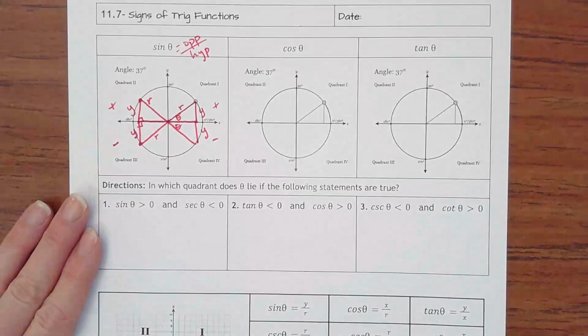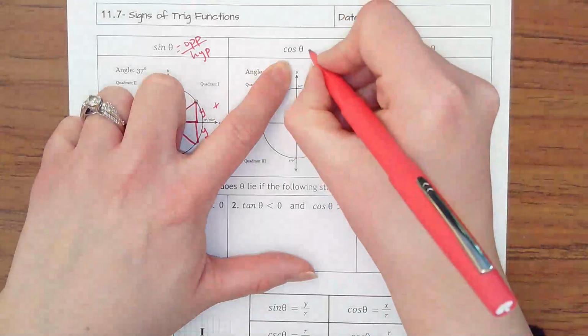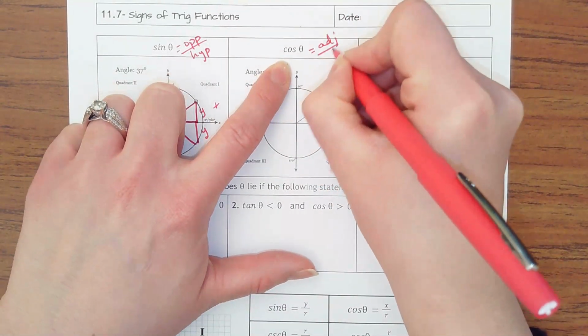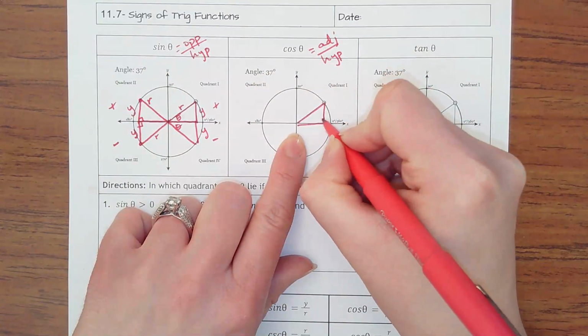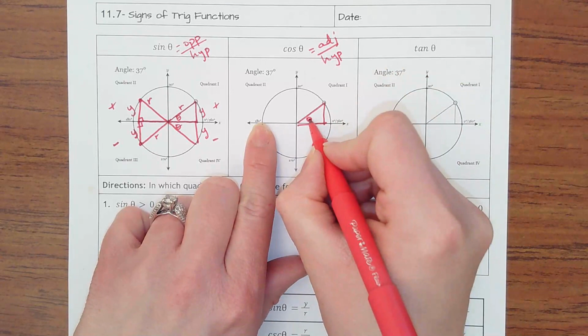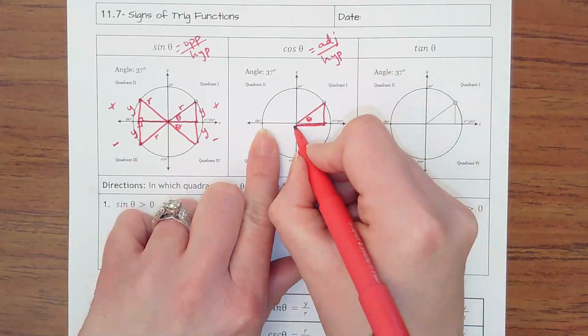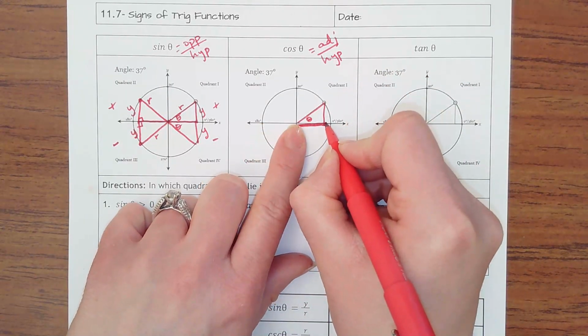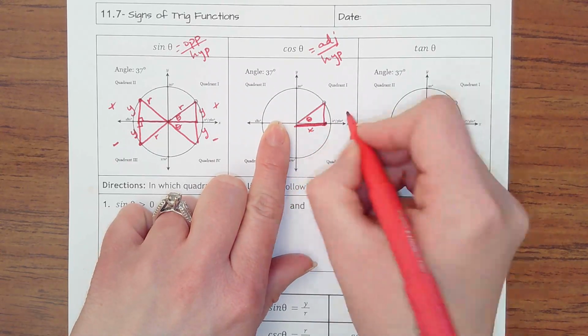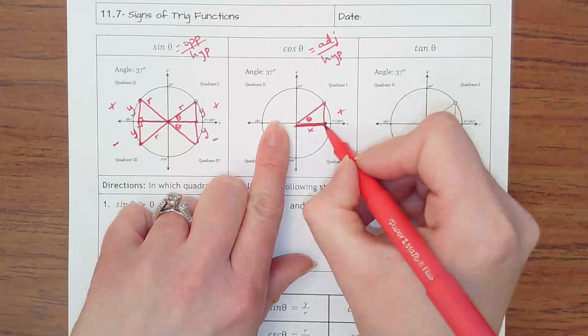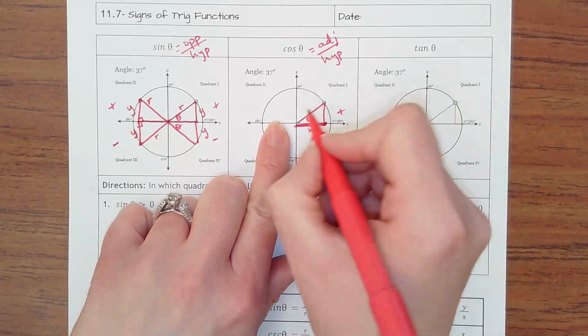Okay, let's go back up here. Now let's talk about cosine. Cosine is adjacent over hypotenuse. Here in quadrant 1, this is still my angle, but now if I want cosine, adjacent is going to be this leg. So I'm going to the right, and I'm just talking about my x value. Going to the right would be positive, so cosine is going to be positive here in quadrant 1.